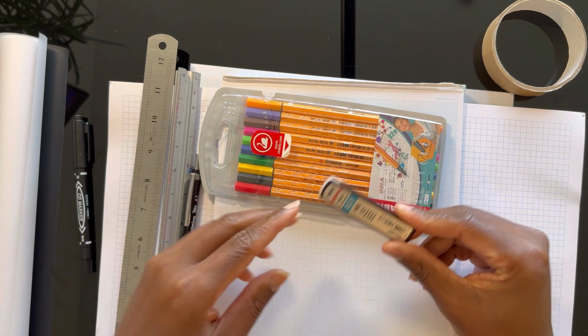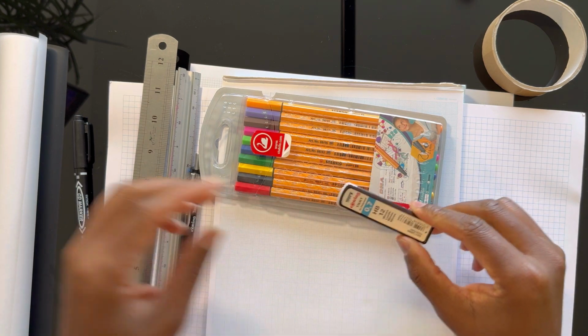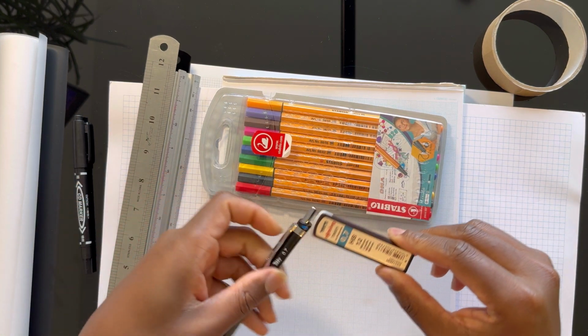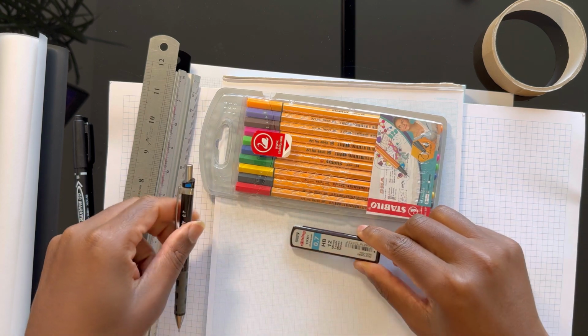I've got my refills here that I use, HB, 0.7. As you can see, it's a 0.7. So I've got my refills here that I use for that.